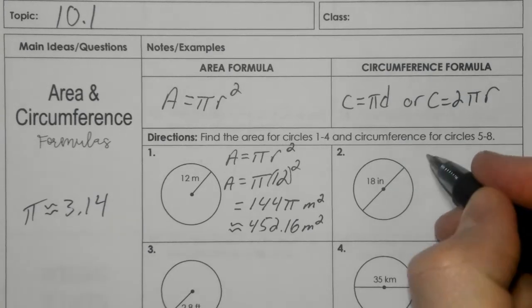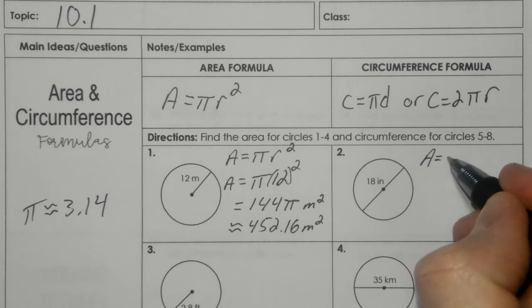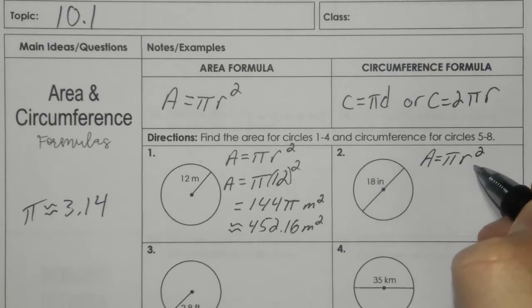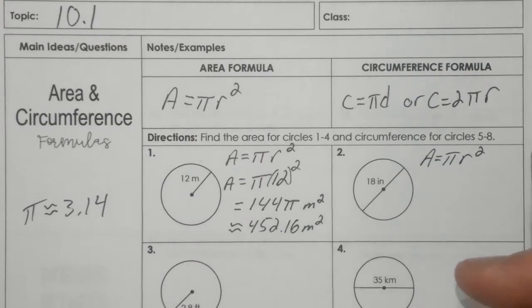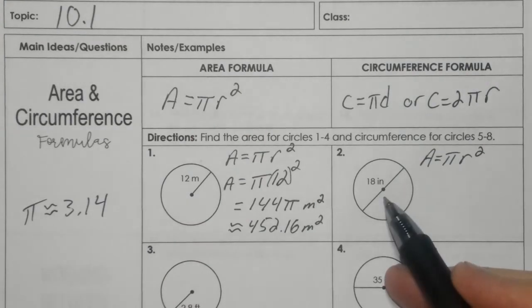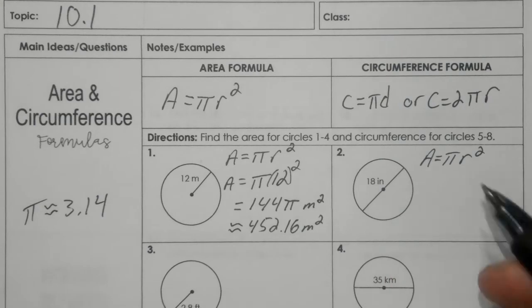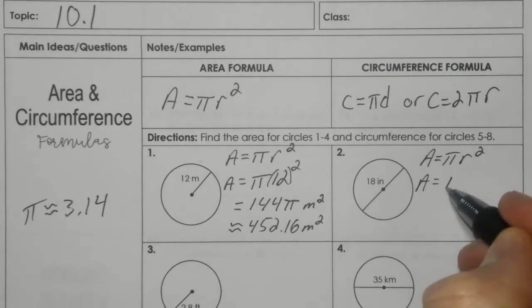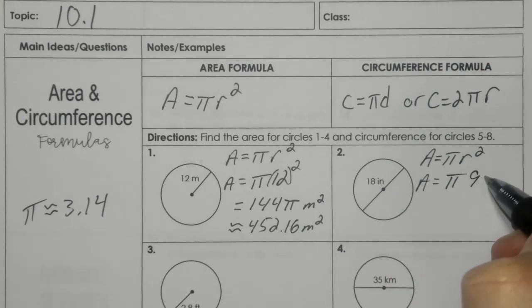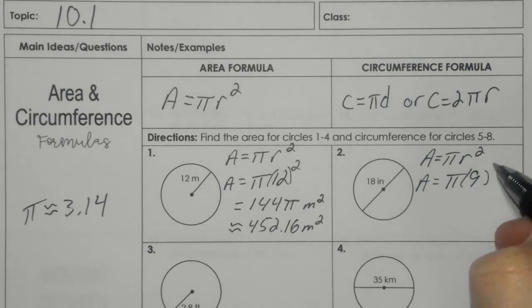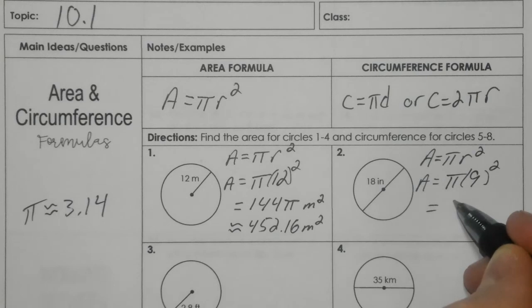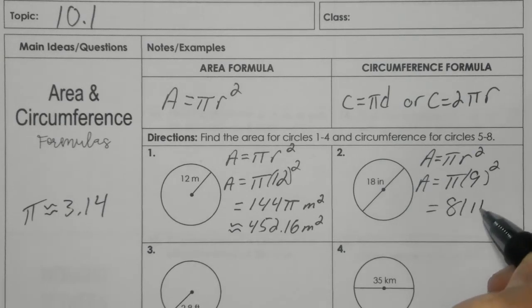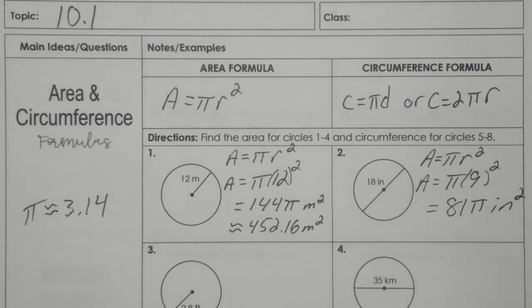So for my area problem, since my formula only has radius, I don't have a formula with diameter, just the radius formula. I'm going to half that. I need to half it because radius is half of diameter. So this would be pi times 9. 9's half of 18, 9 squared. So the answer in terms of pi would be 9 squared is 81. So 81 pi inches squared.